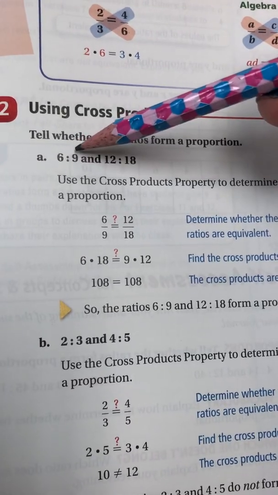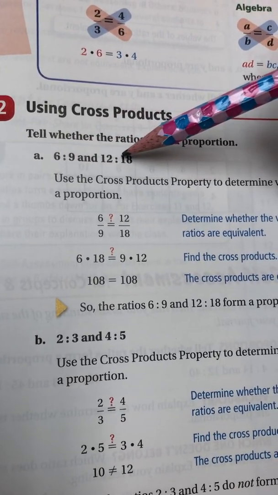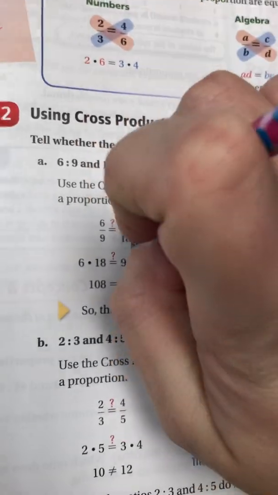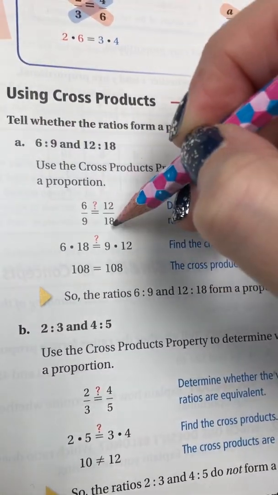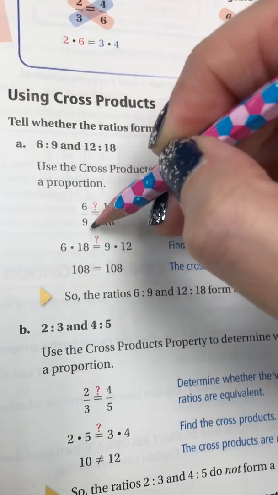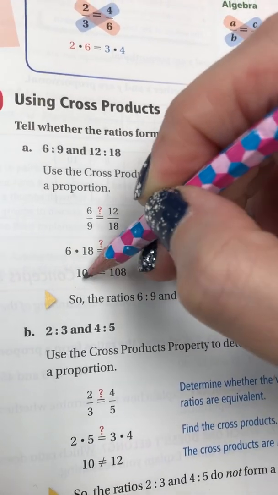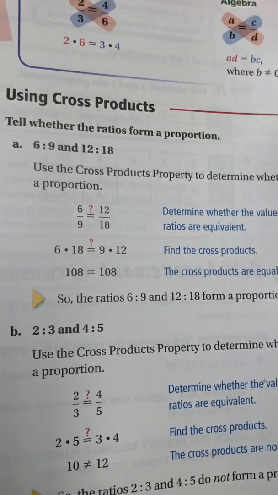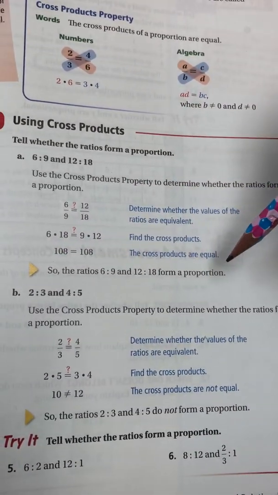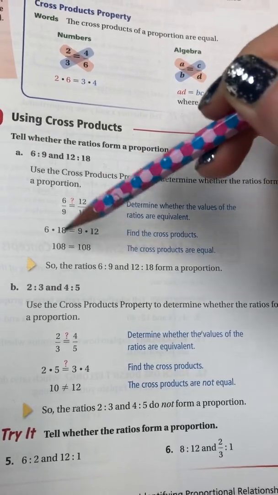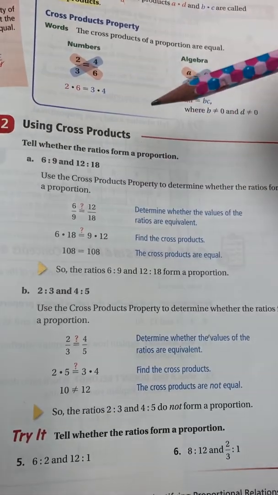Write this one down, 6/9 to 12/18. So you're going to pause, write that down like this. Now, 6 times 18 is 108. 9 times 12 is 108. So because 108 equals 108, they are proportional. So you could write that down with a yellow triangle again. They form a proportion because when you cross multiply, they equal the same thing.